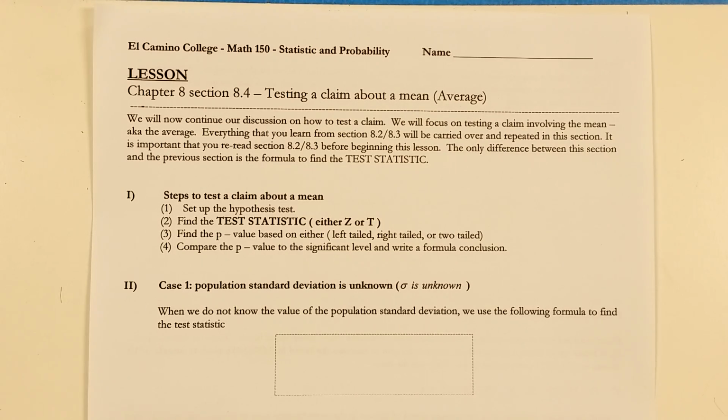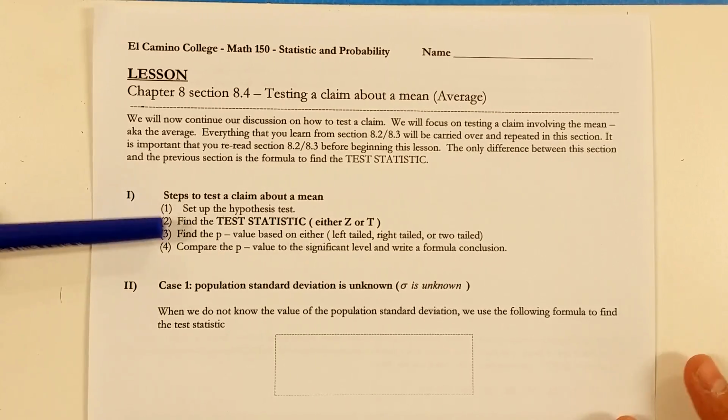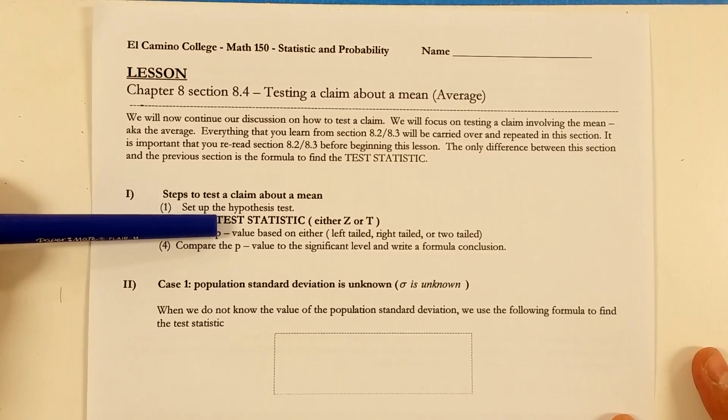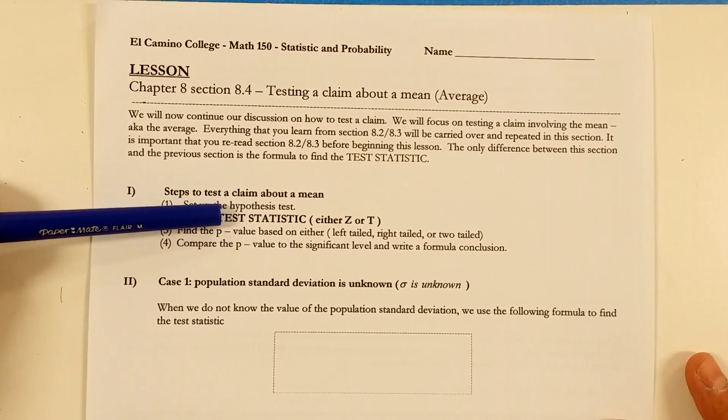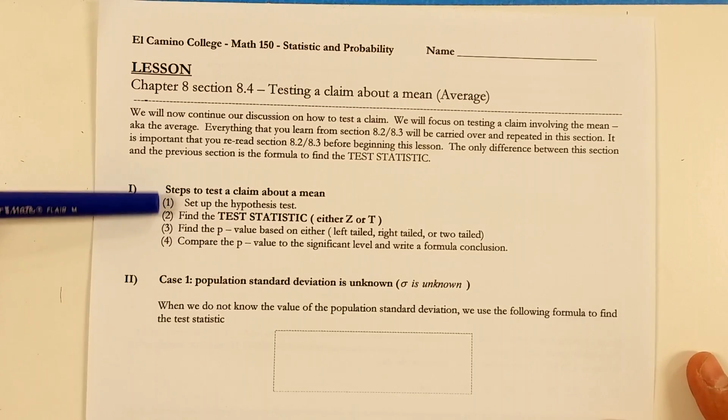If a claim comes out that says the amount of food consumed by an average American is 2 pounds per week, how do we know that for sure? Therefore we have to have a way to test that claim. A lot of the technique that you learned in chapter 8 sections 2 and 3 will be applied to this section. The only thing that's different is when you find your test statistic. Everything else remains the same.